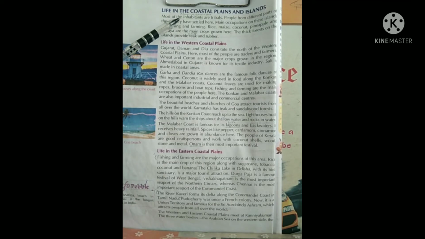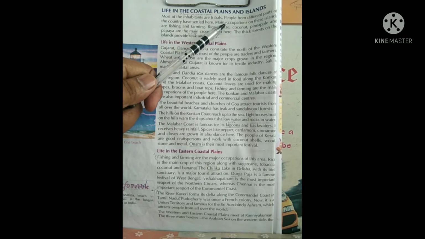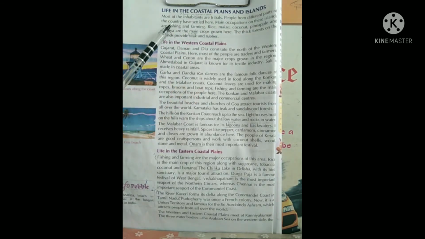Here, most of the inhabitants are tribal. Inhabitants means a person living in a particular place. That is an inhabitant. They are living there. Tribal is a relative of the community like this. So they settle down there. The people from different parts of the country have settled here, and again from different parts of the country, some people are living on that island.